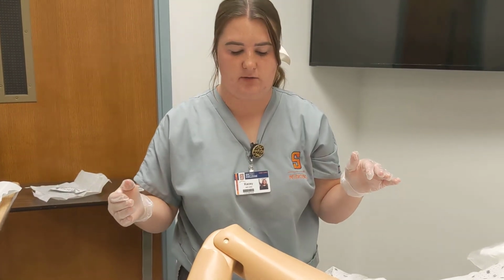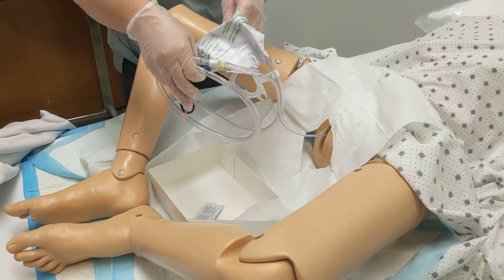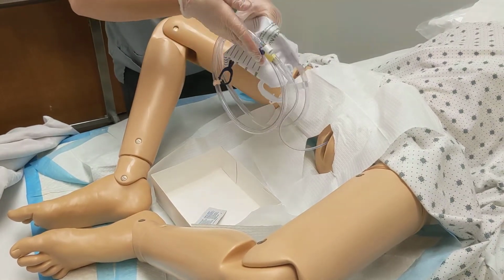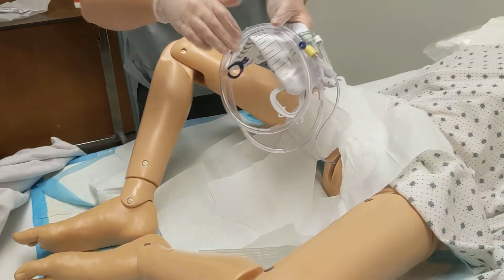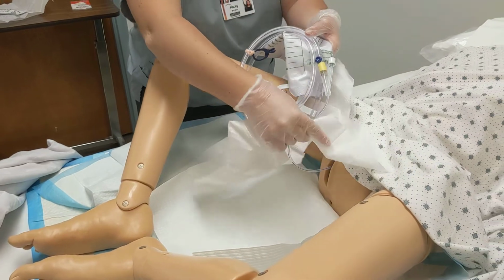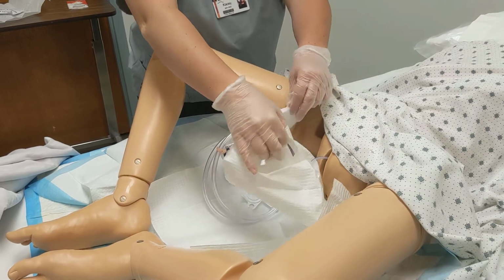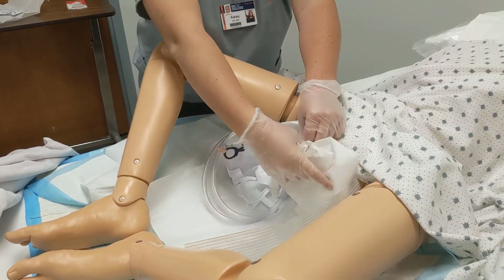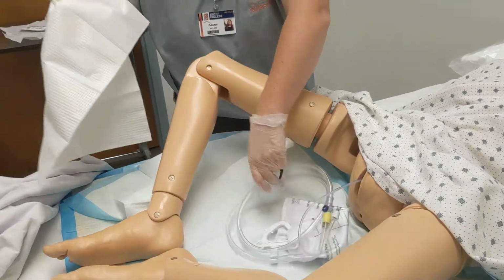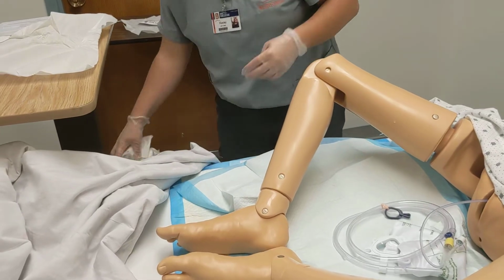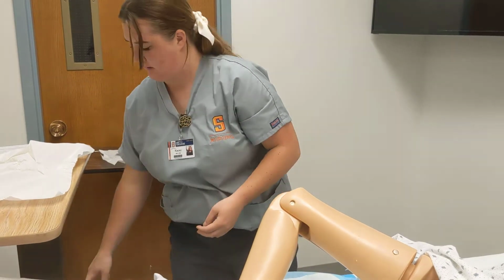So now we can take this out and we can throw it away. And now I'm going to remove my gloves, and I'm going to do hand hygiene.